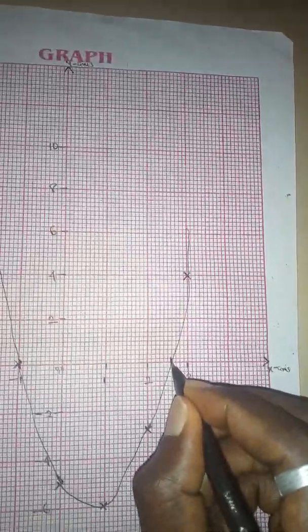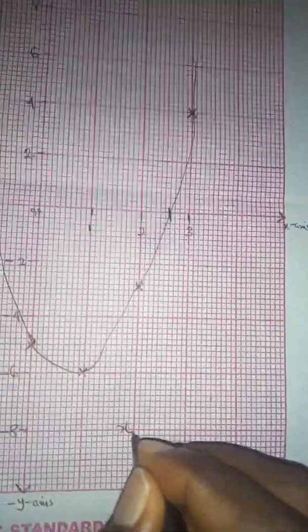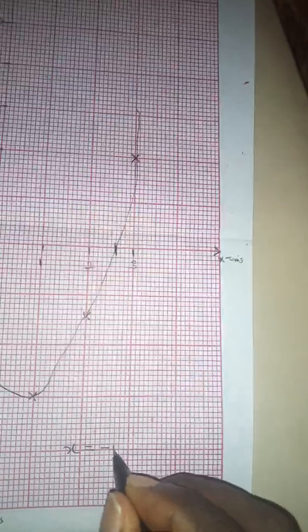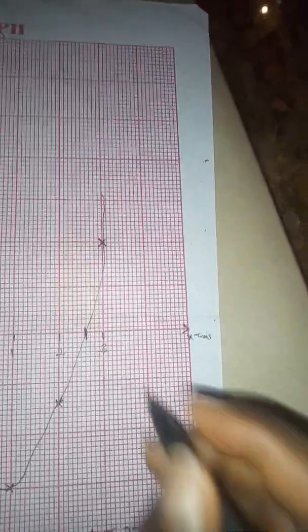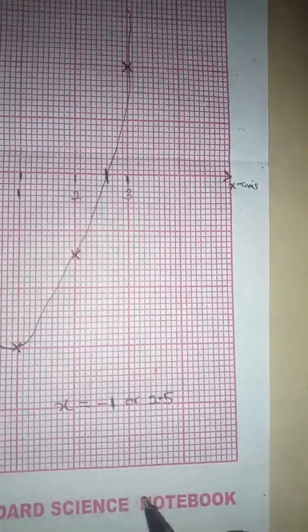So these 2 points are the points that will tell you the solution. You can see very well that x equals minus 1, or considering the graph, you have x equal to 2 point something, close to 2.5. So this is the solution of the given quadratic equation.